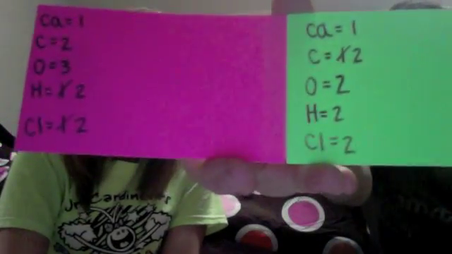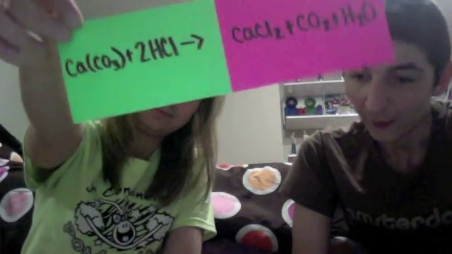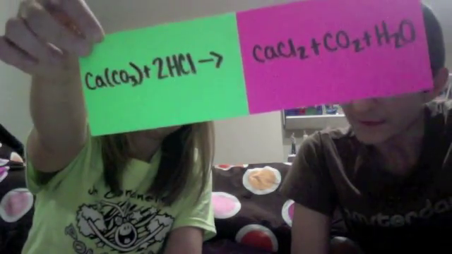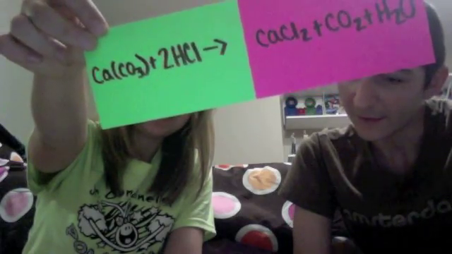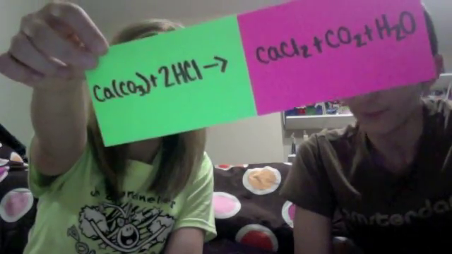After balancing the equation, we should have 1 calcium, 1 carbon, 3 oxygen, 2 hydrogen, and 2 chlorine atoms on each side of the equation. This means that our final balanced magical equation is CaCO3 plus 2HCl yields CaCl2 plus CO2 plus H2O.